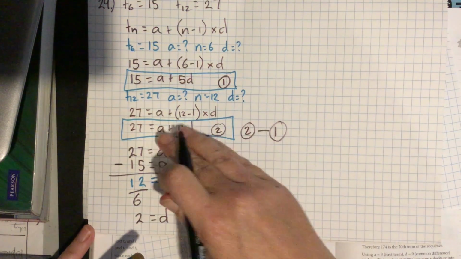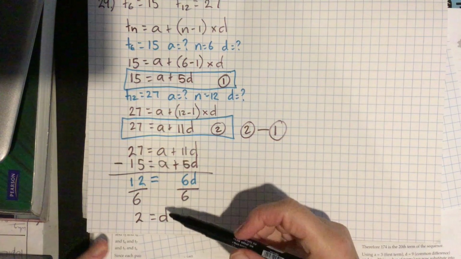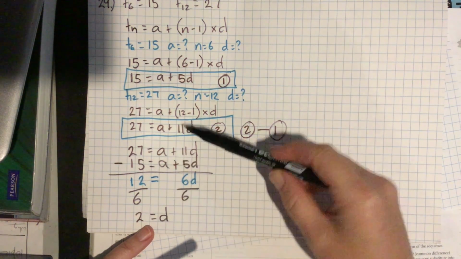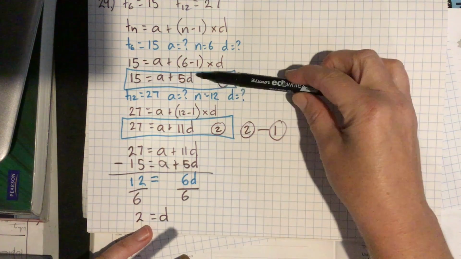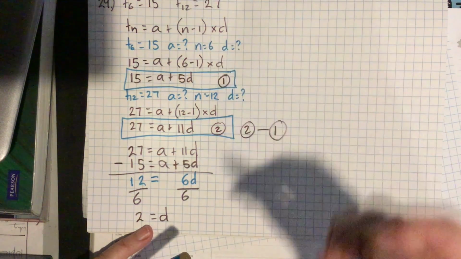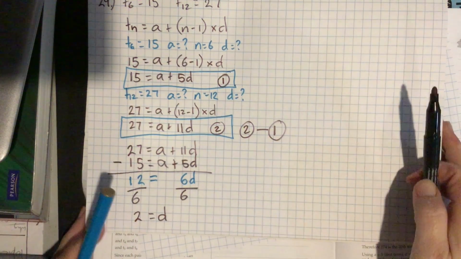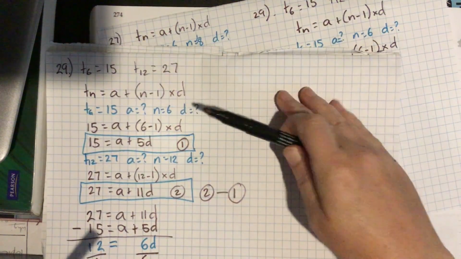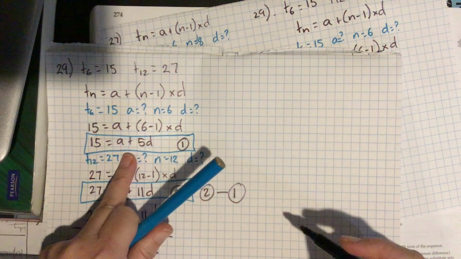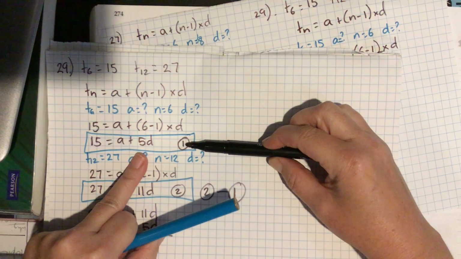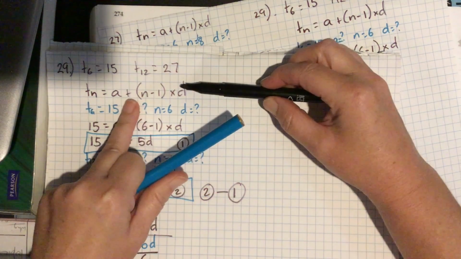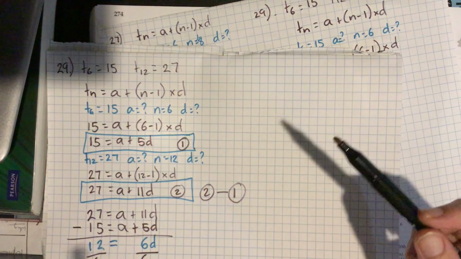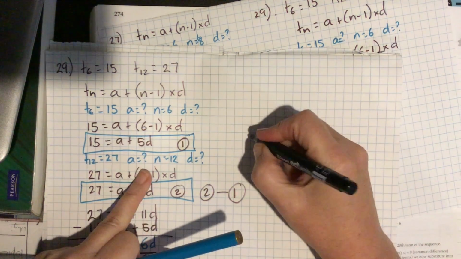What didn't we know? We didn't know a, but now we do know d. We can use what we know to find out what we don't. I always choose the equation with the smaller numbers in it because it's just less to have to deal with, but you could find out a from both of these. So I'll do that over here. I'm going to use our first rule that we came up with. I could plug it in right back to the start, that would be fine, but I've got a nice tidy rule here, so I'll just do that.